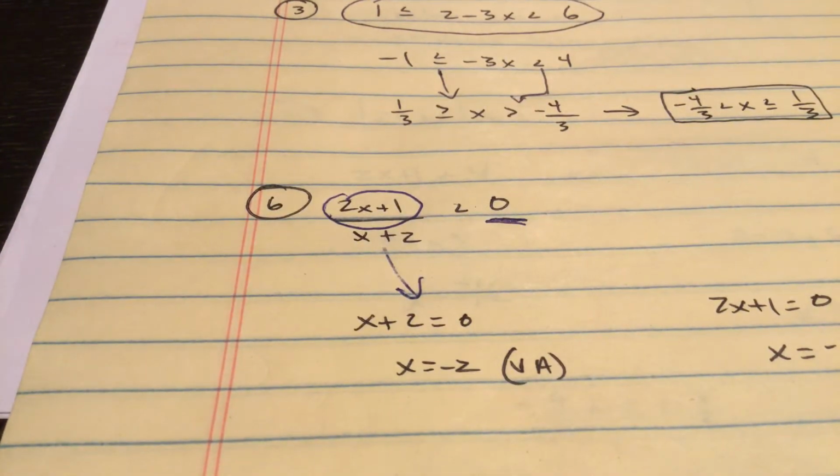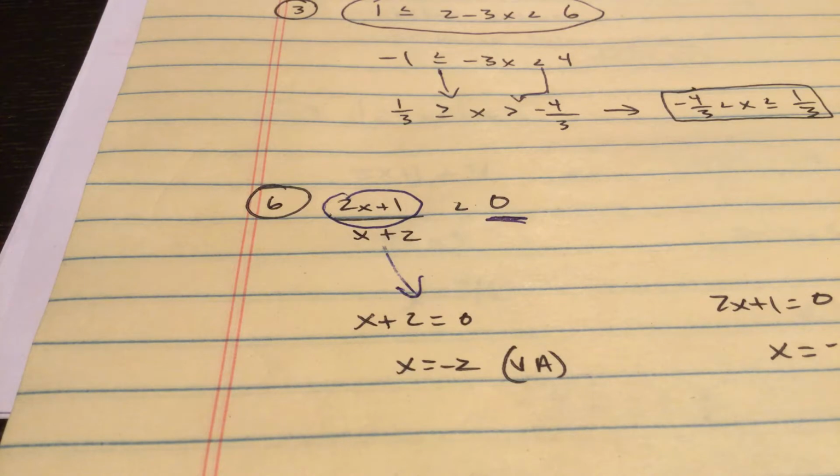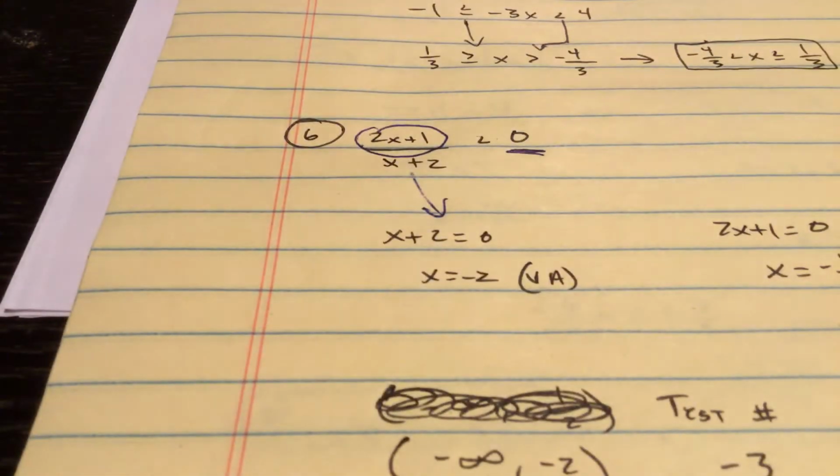So find the x-intercepts. That is when the function is 0. The function is 0 for a rational function when the numerator is 0. So set 2x plus 1 equal to 0. You get -1/2. Now, we're going to be doing this a lot this year, especially at the start of the second semester. I want you to make some intervals.